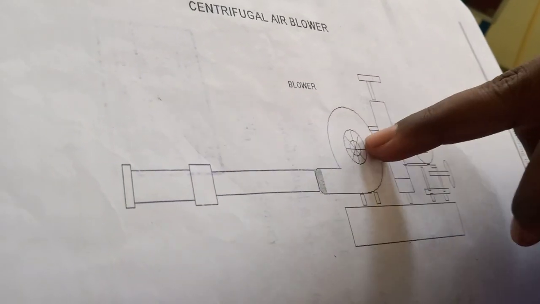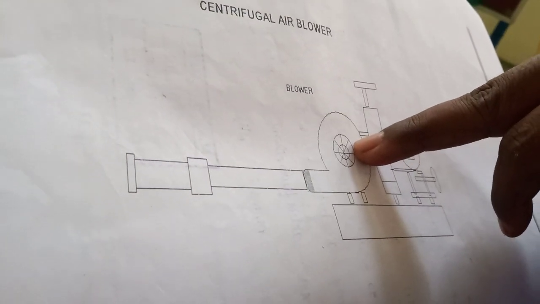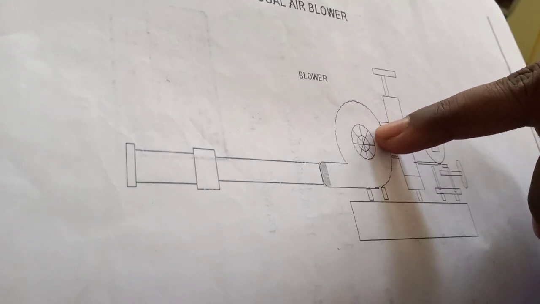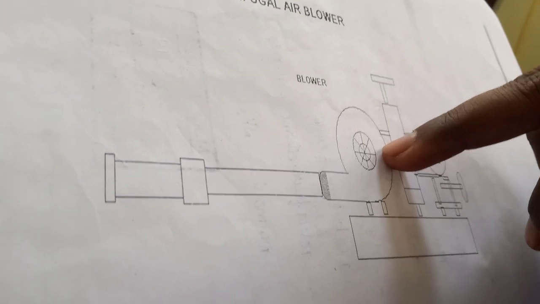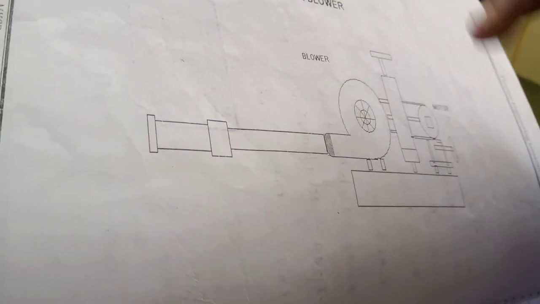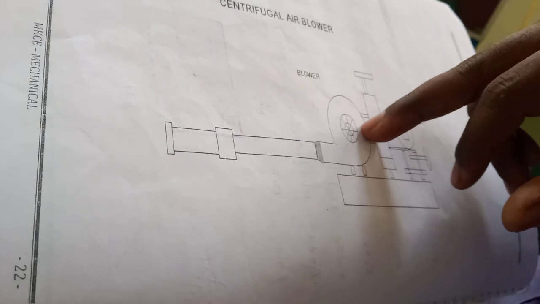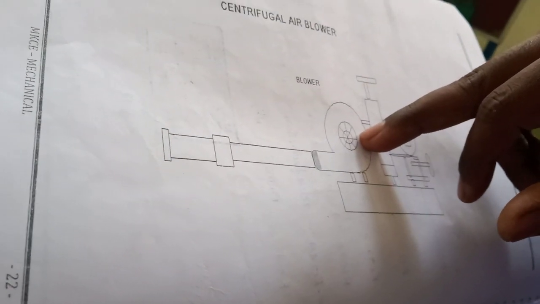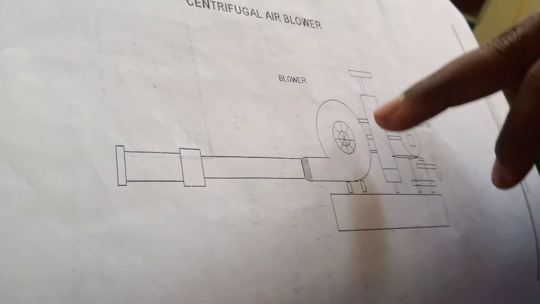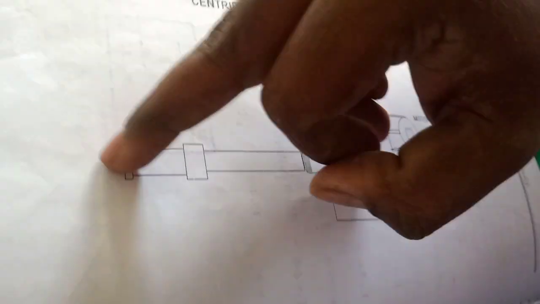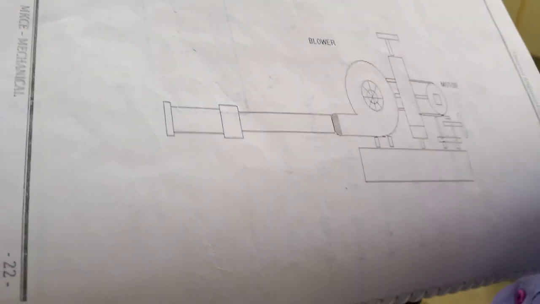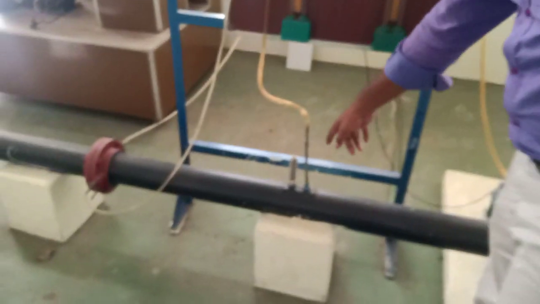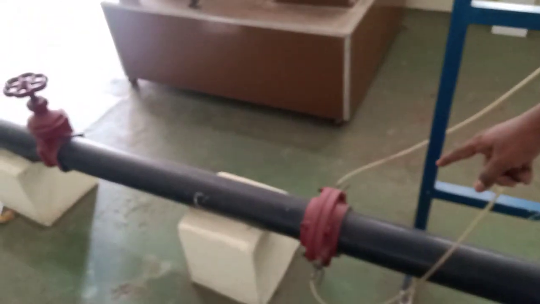The atmospheric air gets into the impeller casing, and due to the impeller design and the design of the vanes, the air is squeezed in this compartment of the impeller. Then the air gains more energy and can travel through this pipe. This pipe has two areas, one is the delivery and the other is the discharge.